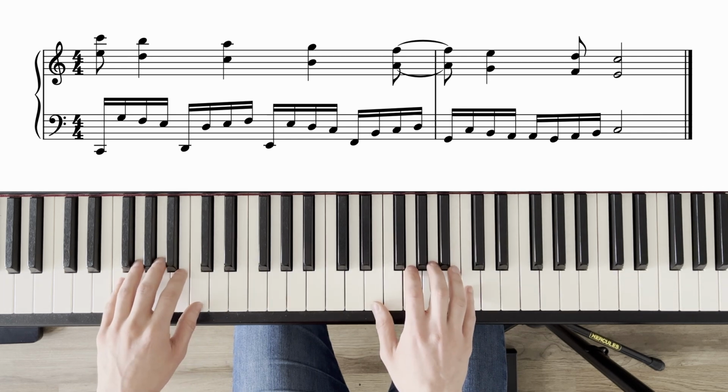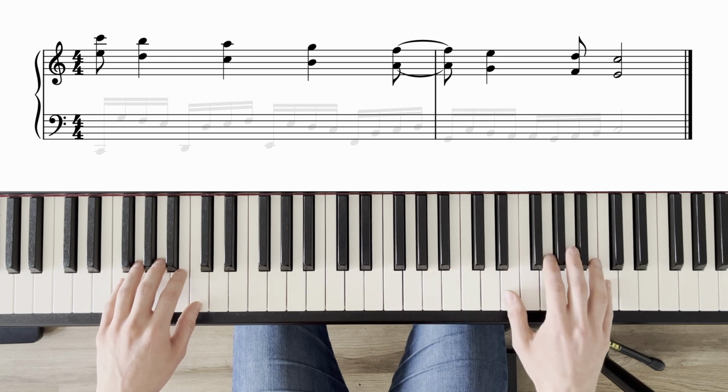In this example, there are several patterns layered on top of each other. The right hand starts on a sixth from E to C, and then slides down a step at a time until it's exactly an octave lower.